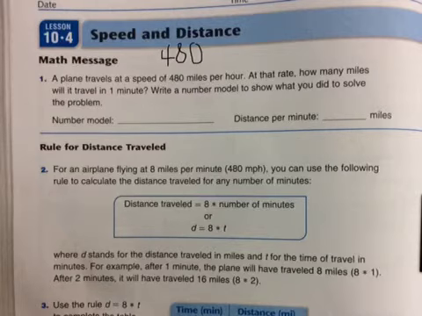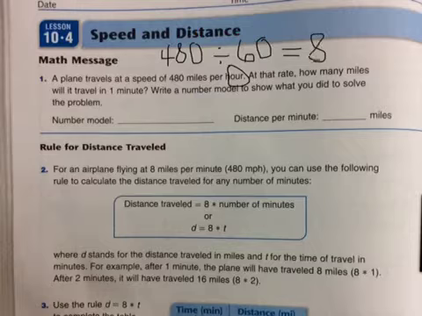If we wanted to solve that and figure out what it would be per minute, we would simply divide it by the number of minutes in 1 hour. Okay? So that would be 60. If we divide 480 by 60, we will get how many miles we can travel in 1 minute, because there are 60 minutes in 1 hour. So 480 divided by 60 equals 8. Therefore, this airplane can travel 8 miles per minute. That's quite fast.